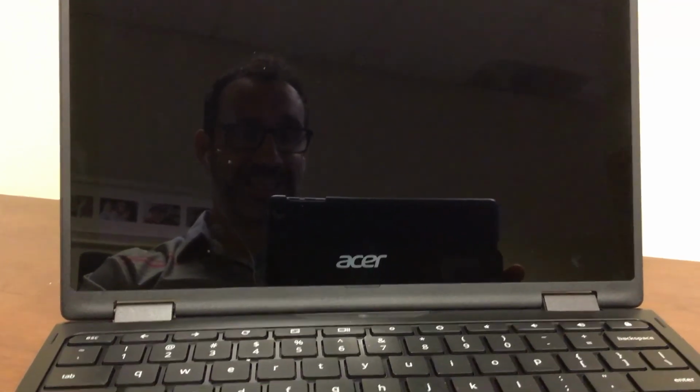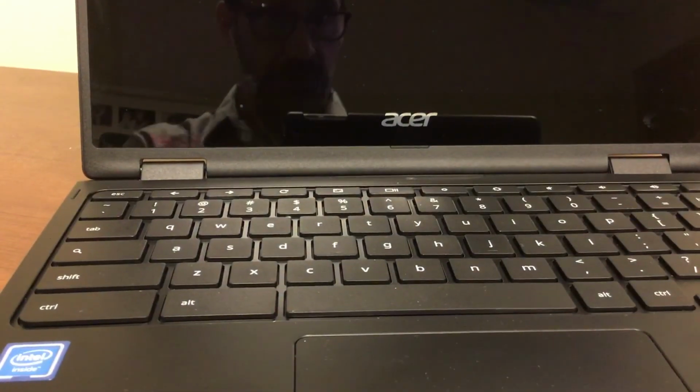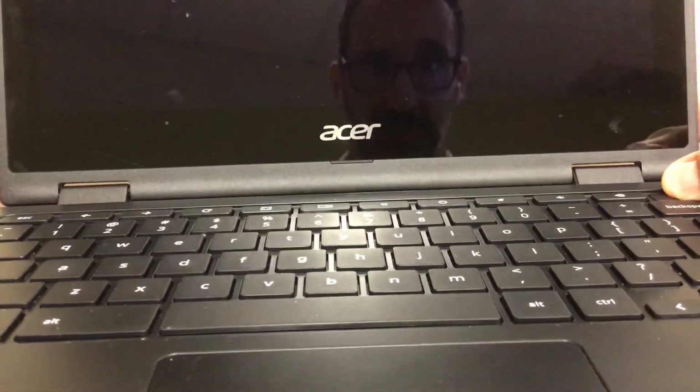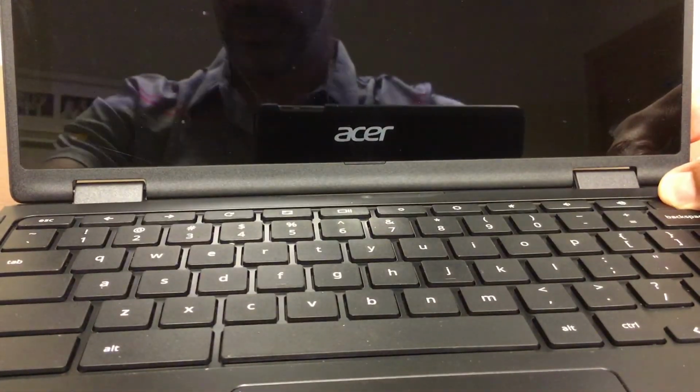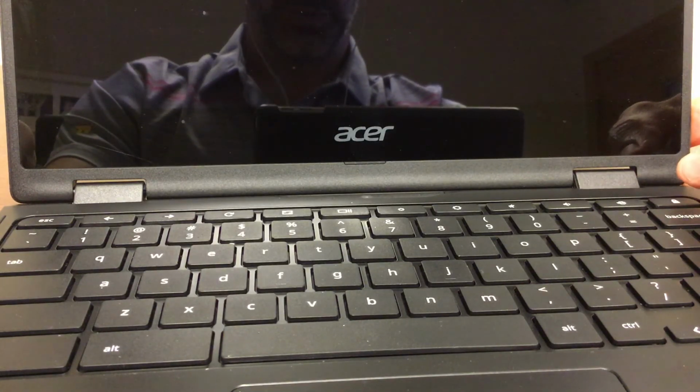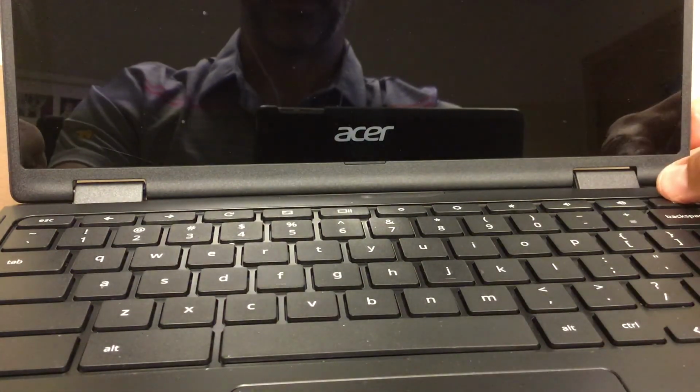If you find that it does not, then you can either hold the lock key, which is located on the top right corner of the keyboard, and press it down for a few seconds. That usually does the trick. If it doesn't, again, you've got a power button on the side that you can press and hold to boot the Chromebook up again.